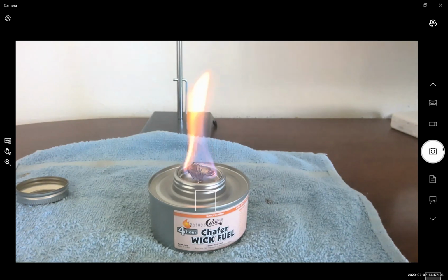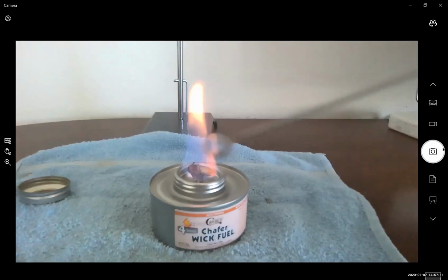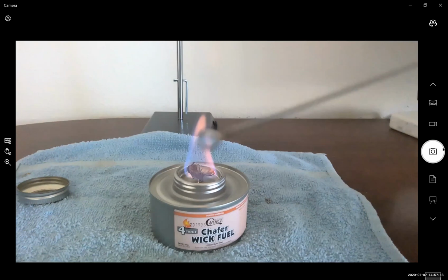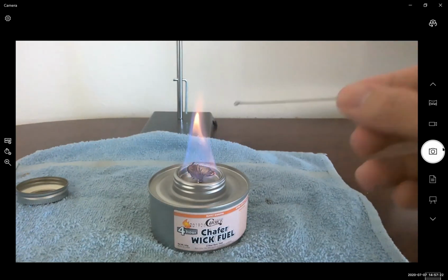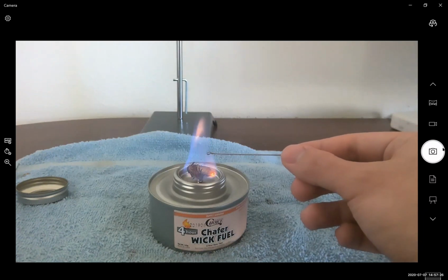Okay, so this time I have it pretty good. So if you notice, you can see that I have a bulb of collected liquid in my loop. So now what I'm going to do is insert my loop in from the side. I'm going to see what flame color I observe.